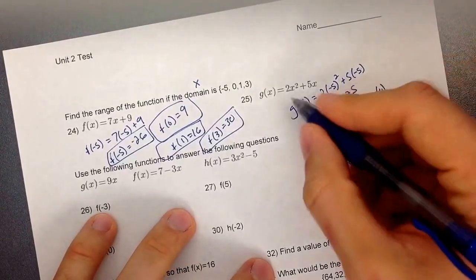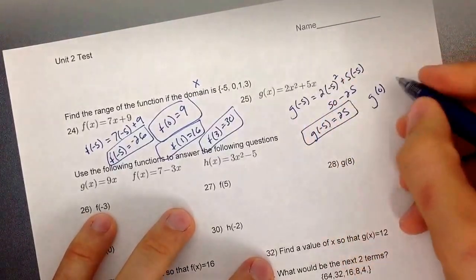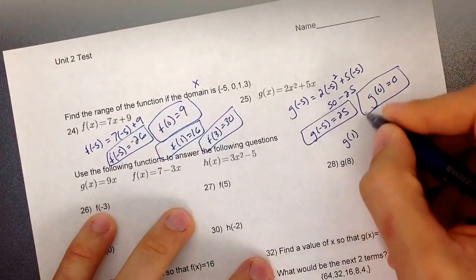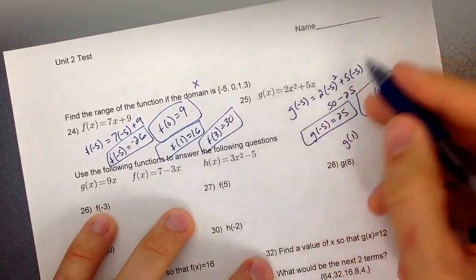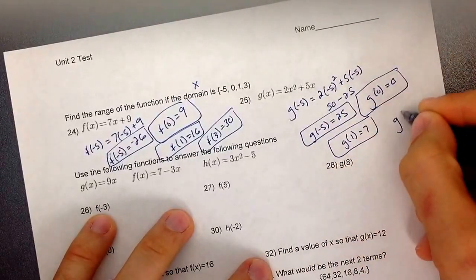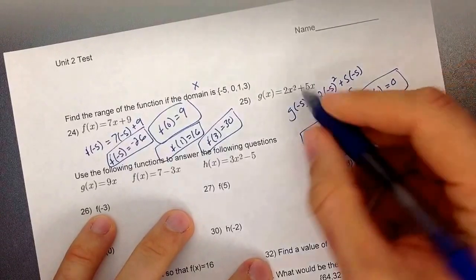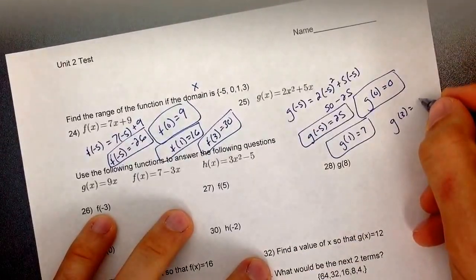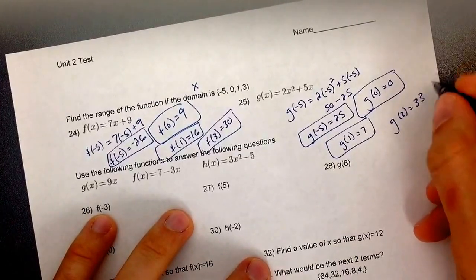When I go g of 0, 2 times 0 is 0 plus 5 times 0 still 0. G of +1. I've got 2 times 1 is 2, plus 5 times 1, that'll give me a total of 7. And then g of 3. 3 squared is 9, times 2 is 18. 18 plus 15 is 33.